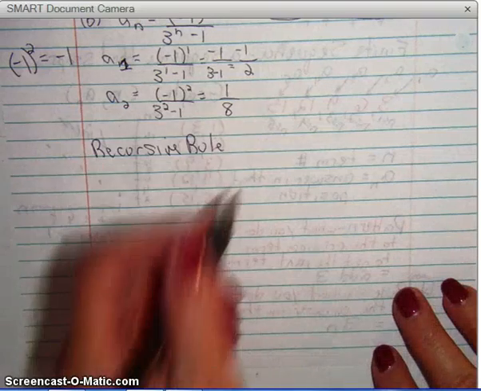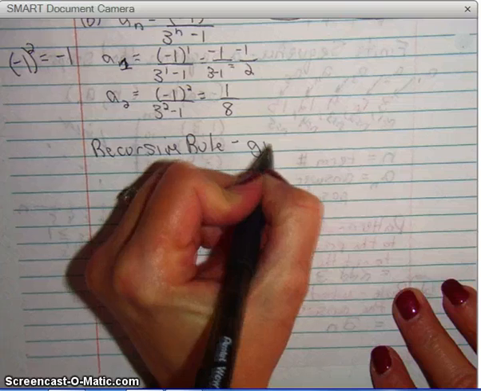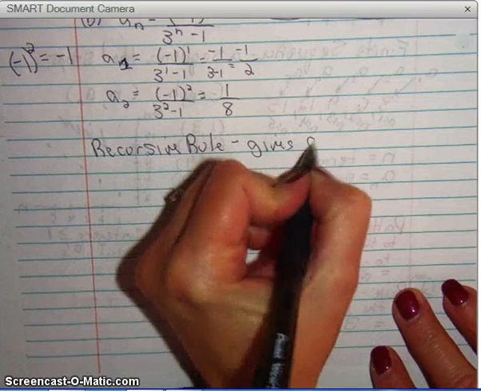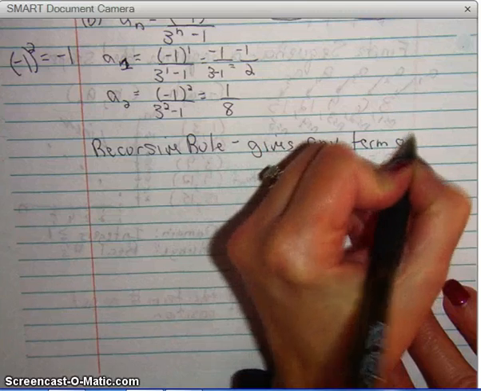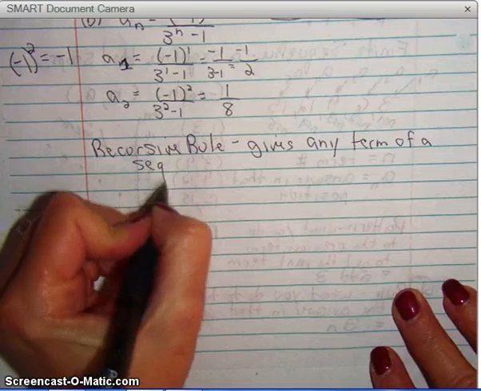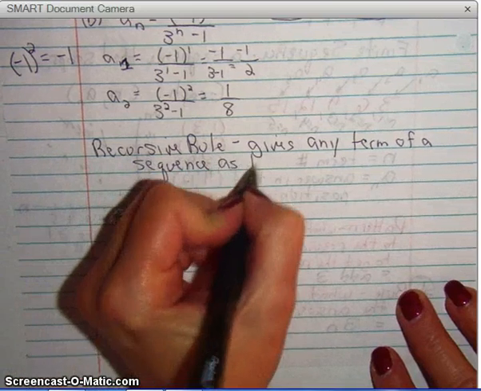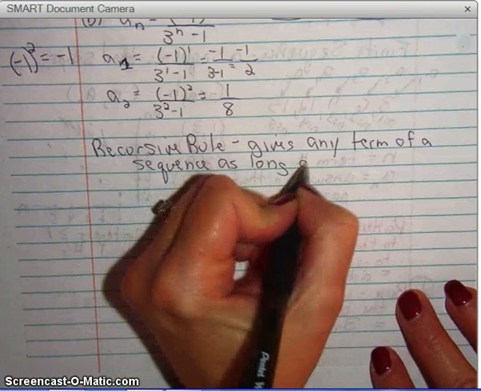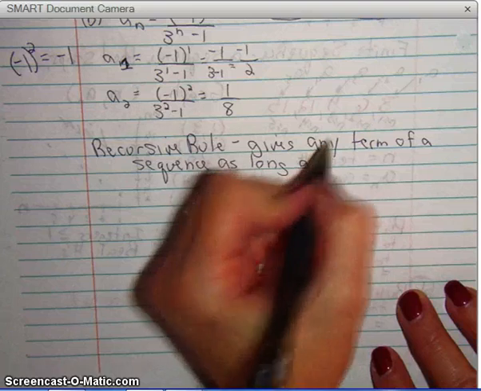Okay, recursive rule. A recursive rule gives any term of a sequence as long as the term before it is known.